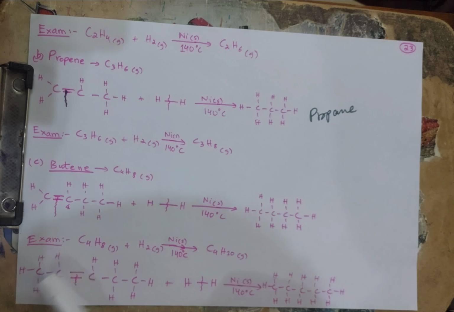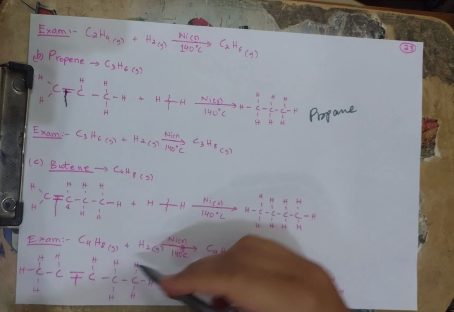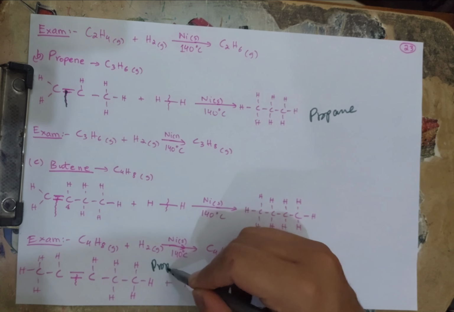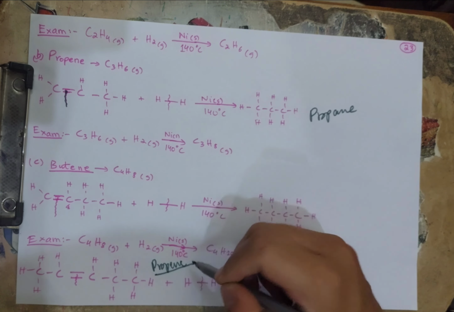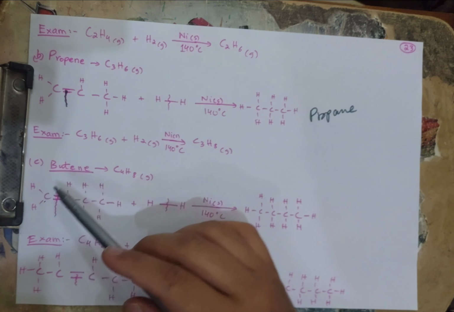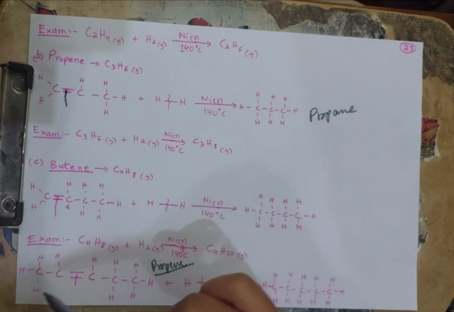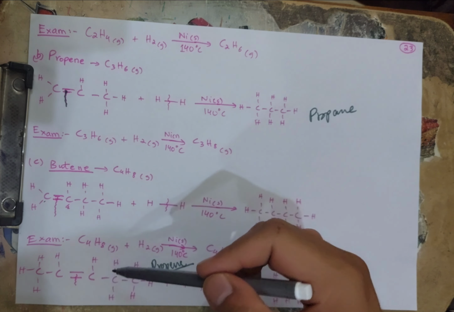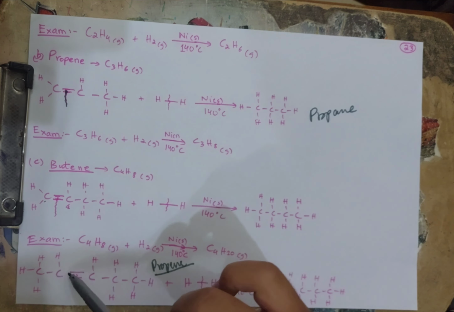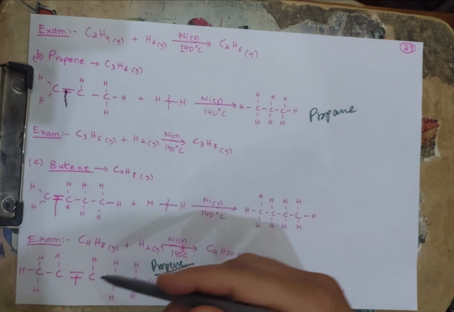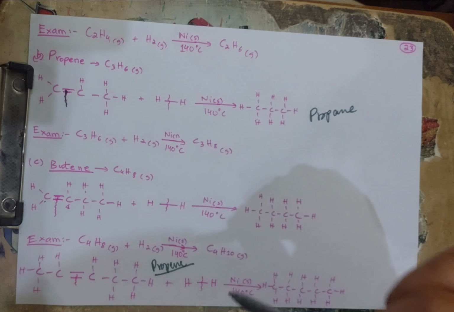Now what if the double bond is not on the first or last carbon atoms, but in between, on the second or third carbon atom? In case it is on the second carbon atom, what will happen in this situation?